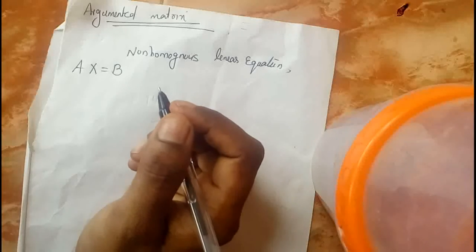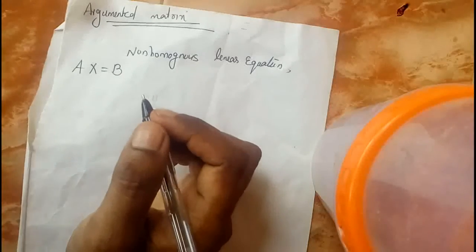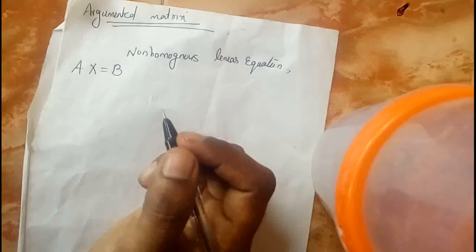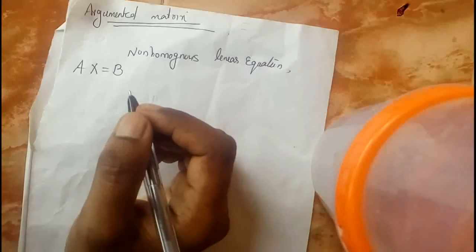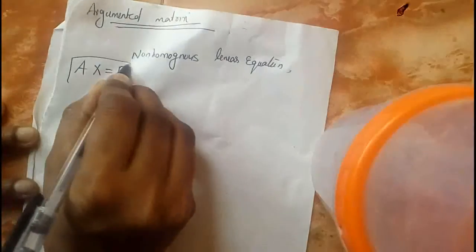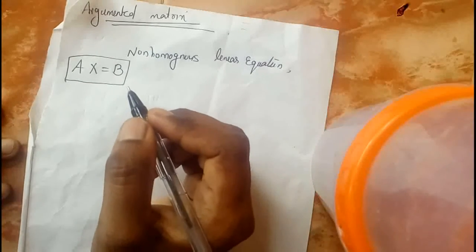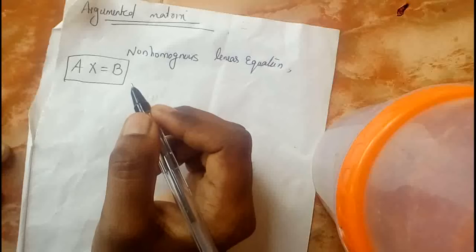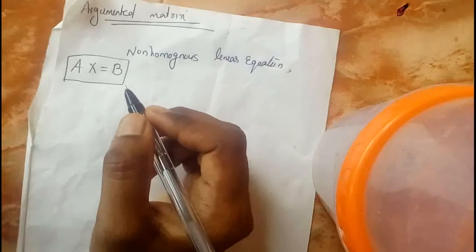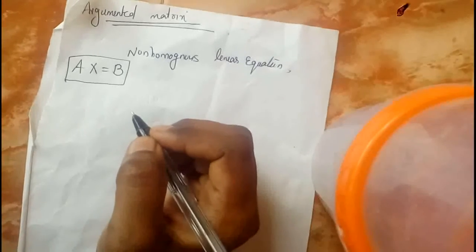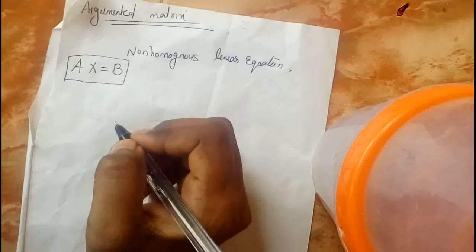we have to verify whether it is consistent or not. We need to verify whether the non-homogeneous system is consistent or not. To test the consistency of the system, we require a new matrix.